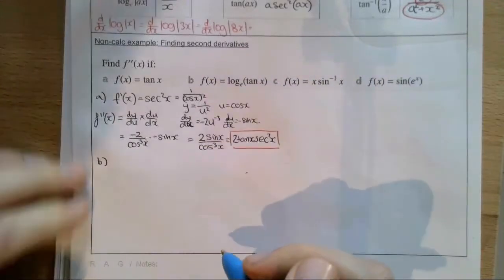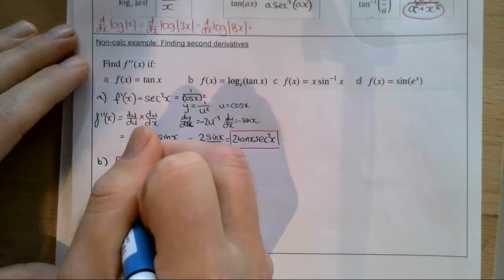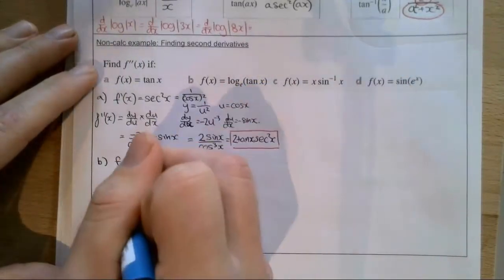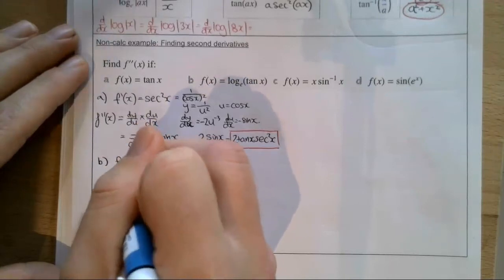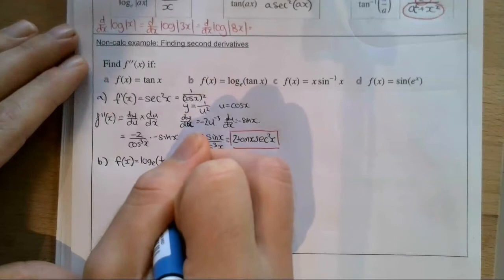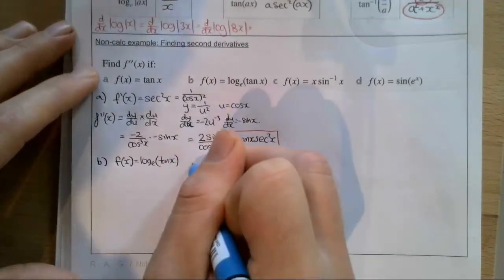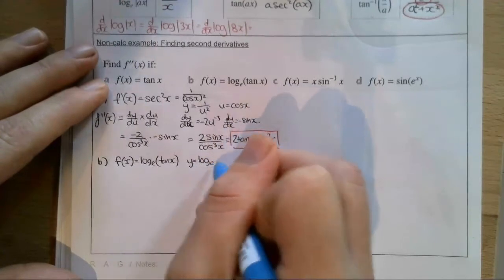Okay, moving on to B. We've got f of x being log e of tan x. So what I'm going to do straight away is get into the chain rule. Probably this is the way that we've all started this question.